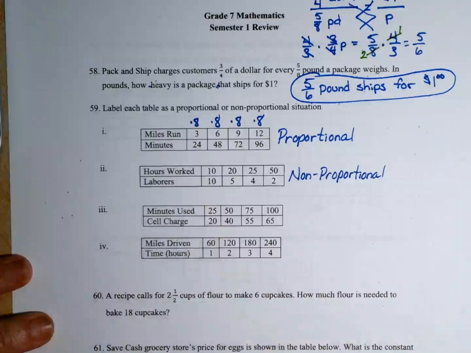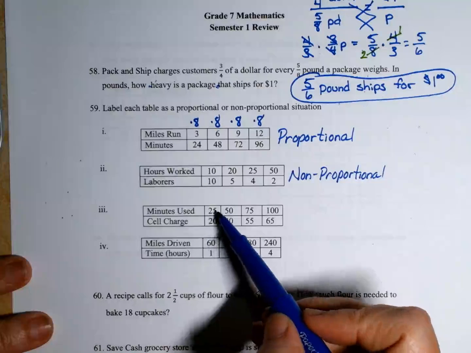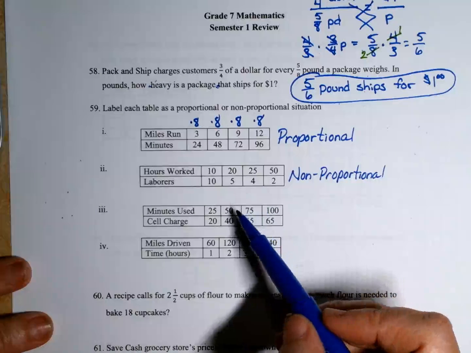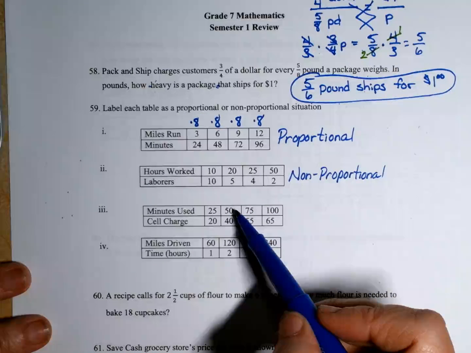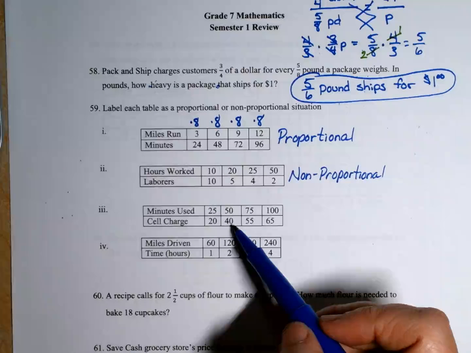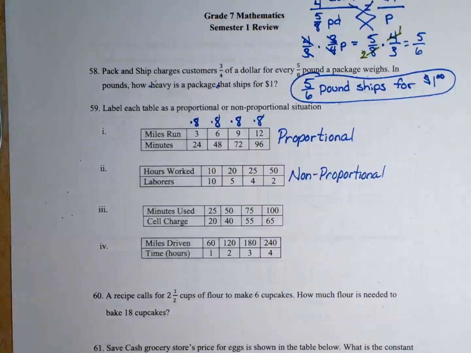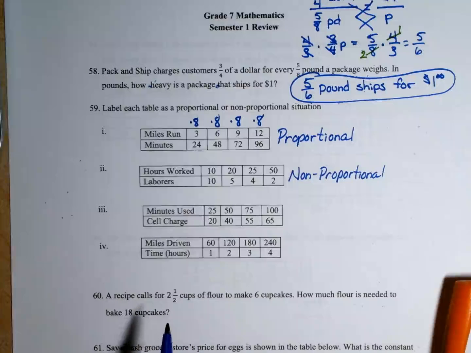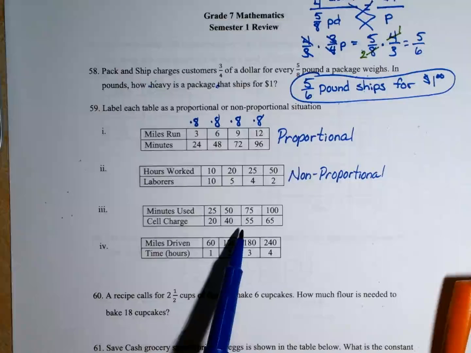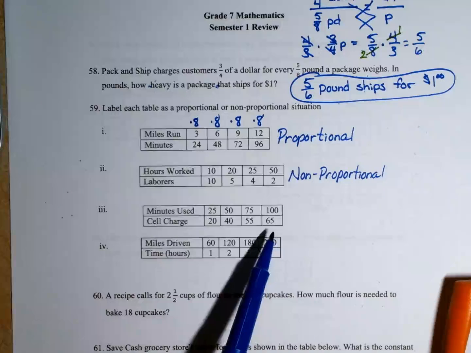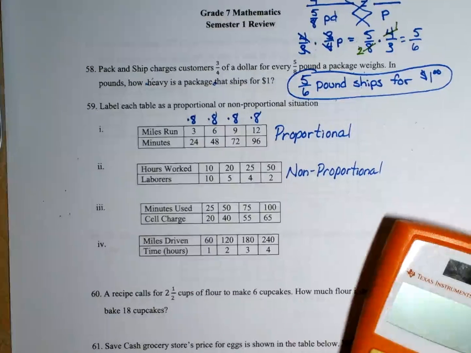Okay. Minutes used and self-charge. Alright, so if I use 25 minutes, I get charged 20 bucks. Okay. So if I do 25 or 50 to 40, well, that seems reasonable. 25 to 20, 50 to 40. Okay. 75 to 55, I'm not really sure on, but if I go to this next one, which is 100 to 65, I don't think that works. So let's look.